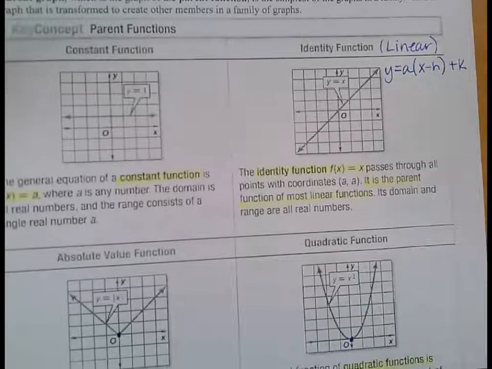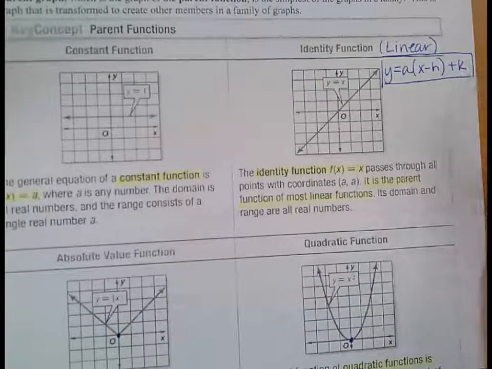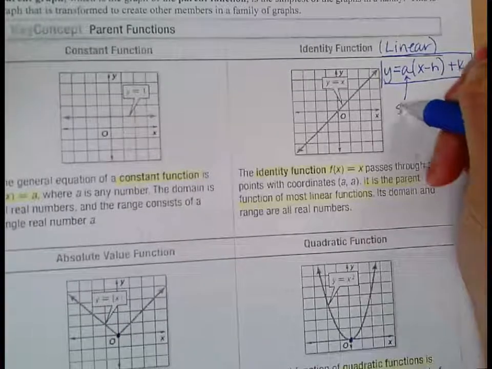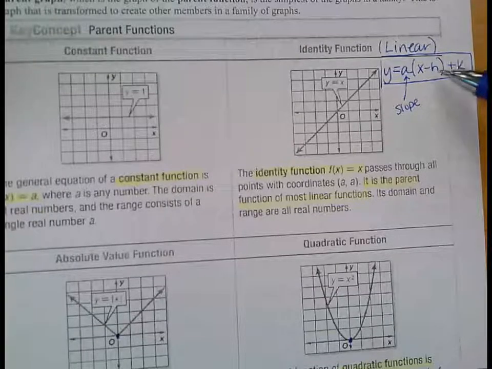So it's still linear. Here the A would represent the slope. The K is not the y-intercept. It kind of depends also what the H is. But like I said, when we actually talk about the transformations and talk about A, H, and K, that's why I'm giving you this formula and not just y equals mx plus b.